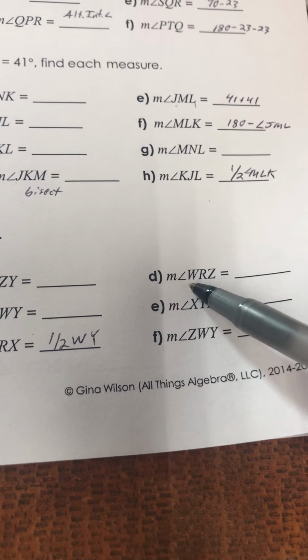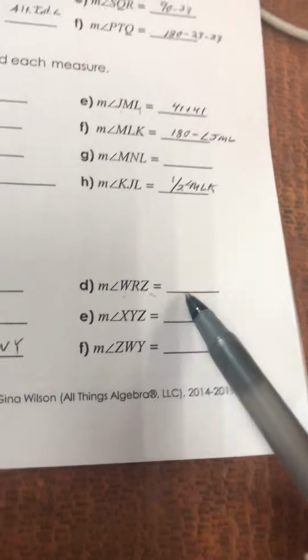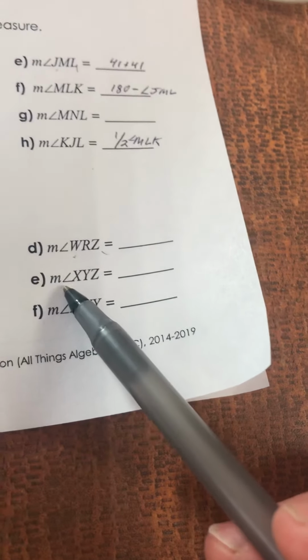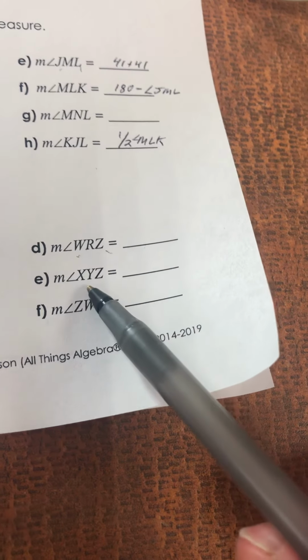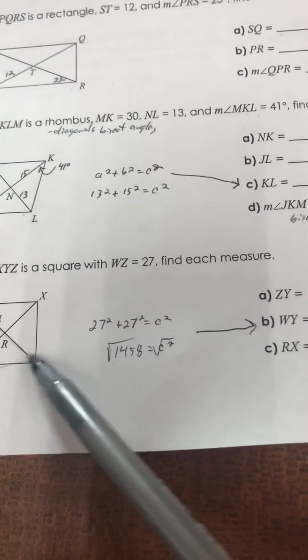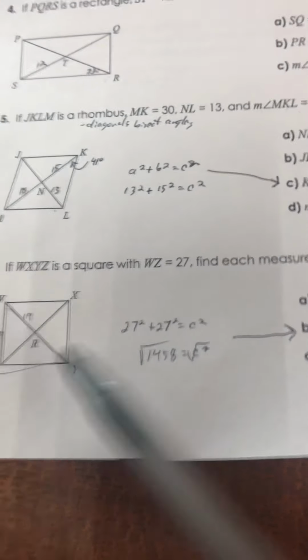Angle WRZ. All angles are going to be right angles, so what measurement is that? E is angle XYZ. All the interior angles of a square are what?